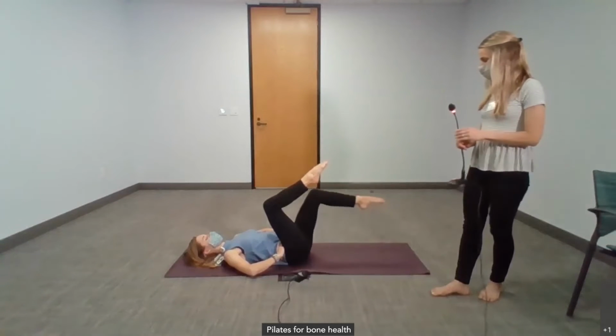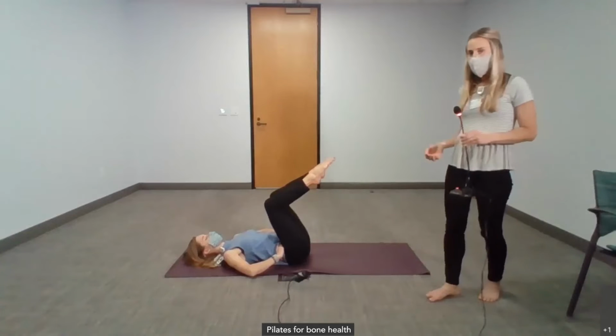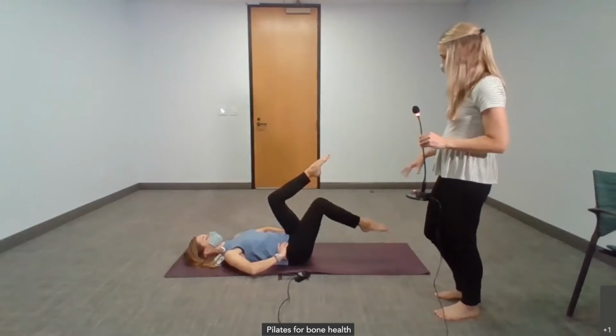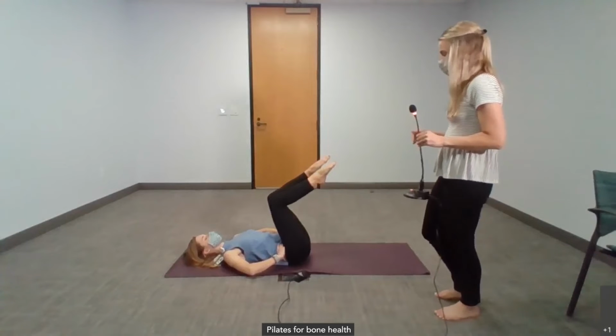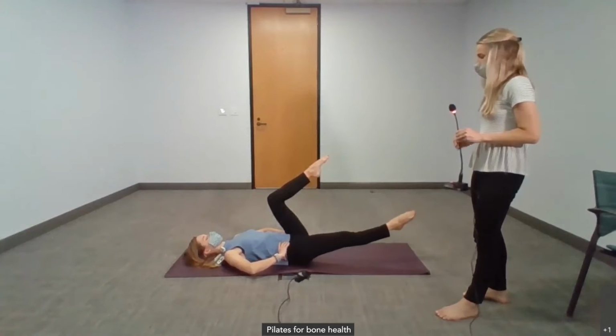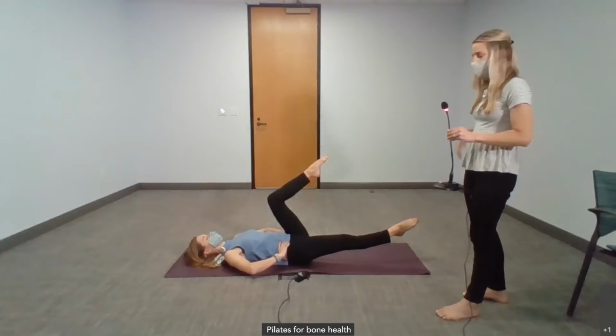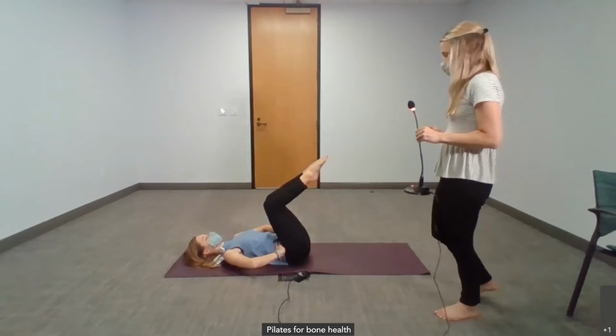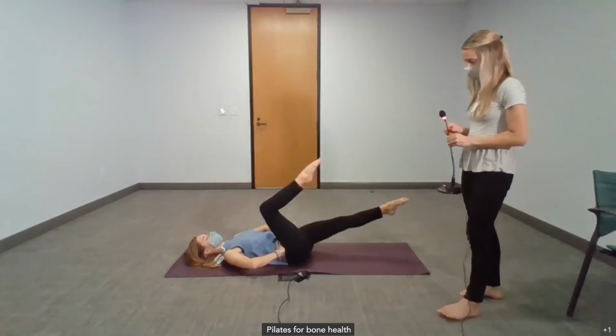Very nice. Now, like the hook lying exercise, the progression here from the march would be the leg extension. So you'll go ahead and slowly extend one leg. Again, really keeping care in those abdominals to not let that back pop up off the mat, alternating from left to right. Good.